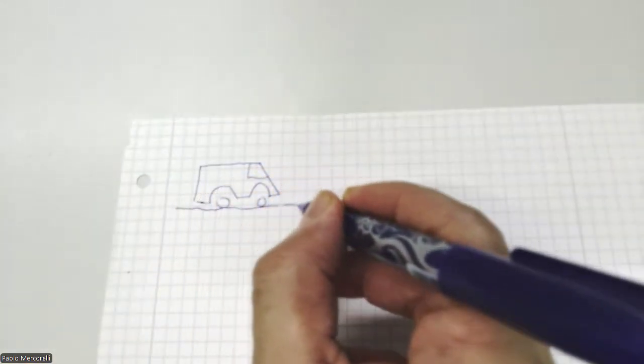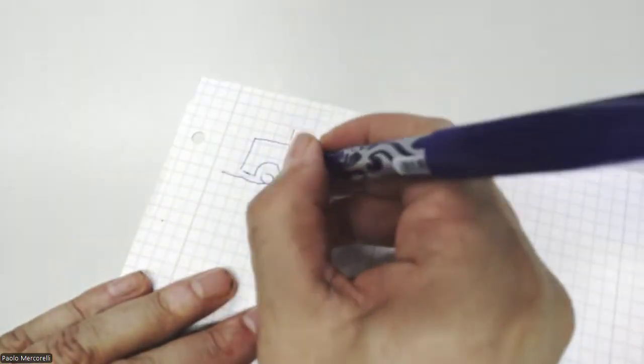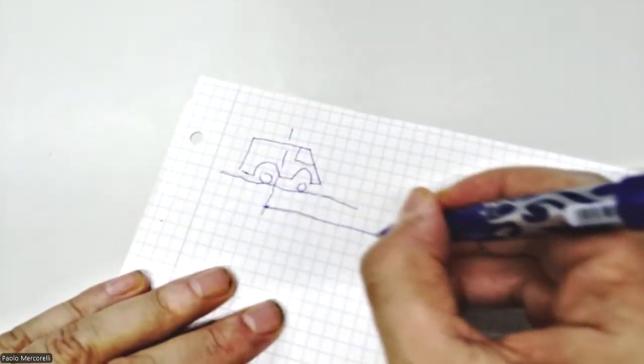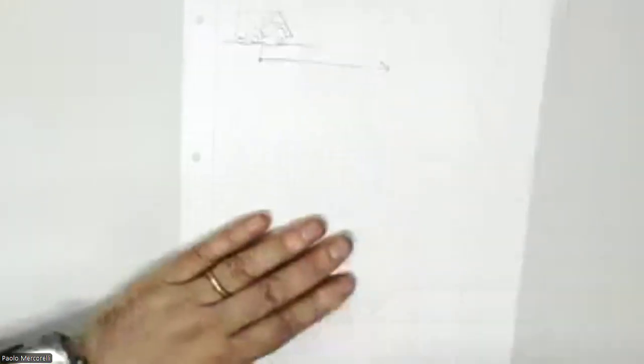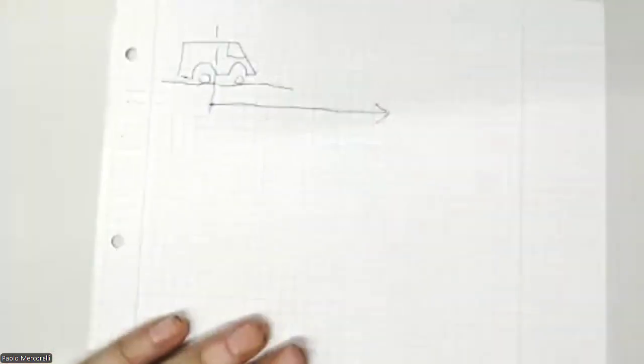Just to understand what I intend. You remember this system here. Let me orient the movement of the car. Positive. I hope you can see it.